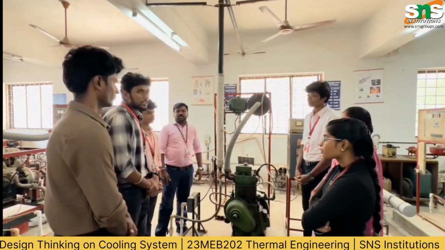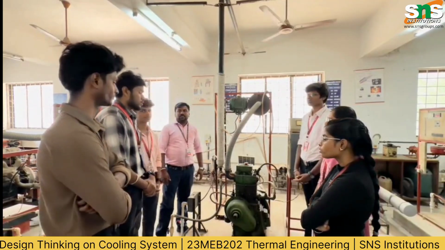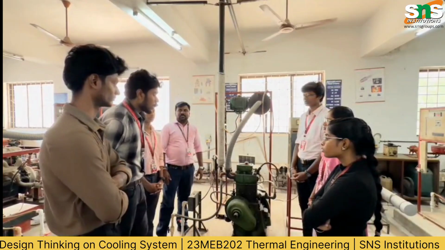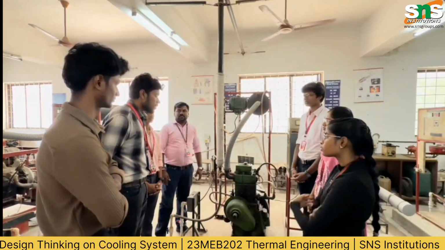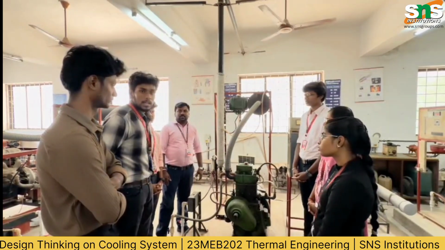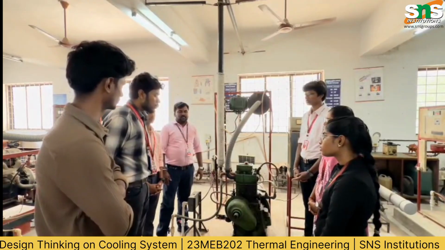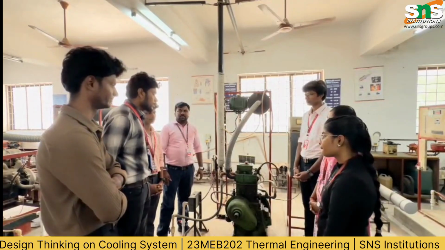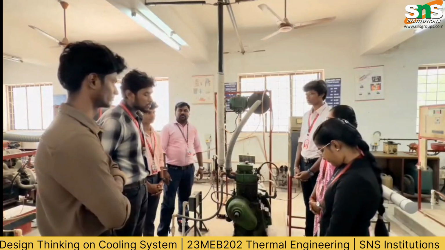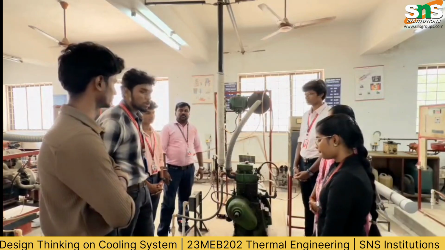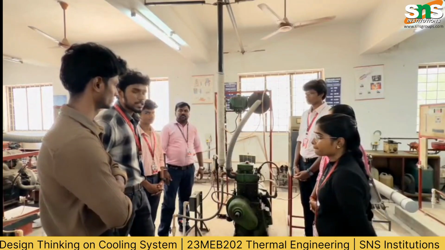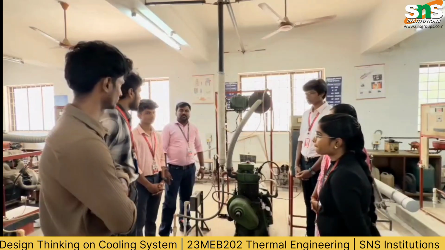After the empathize stage, here comes the define stage. What is the define stage? The define stage is to identify the problem in the IC engine. The main problems faced in the IC engine are to improve the heat dissipation, to reduce the power consumption in the cooling system, and to improve the reliability. This is a very important stage because once we identify the problem, we can find the solution to it. The engineers must focus on the solution for the problem, so this stage is considered important.